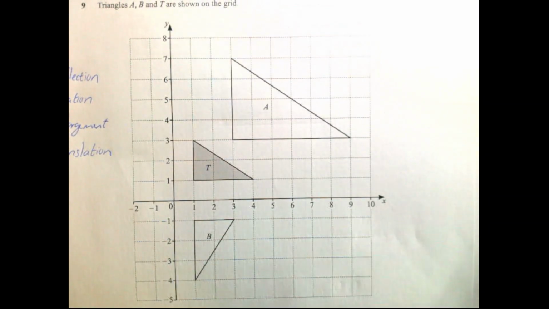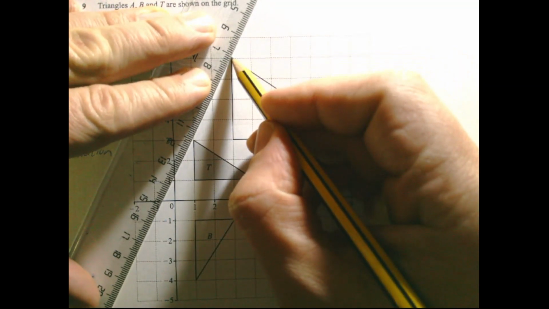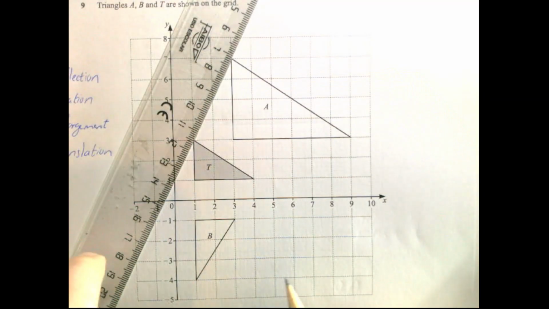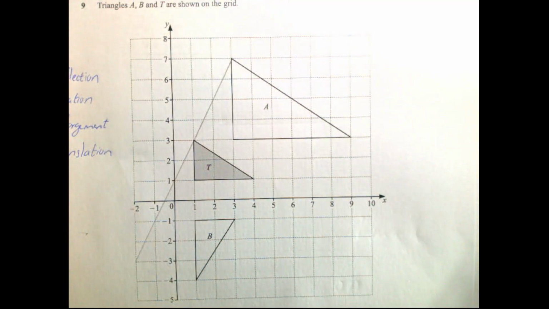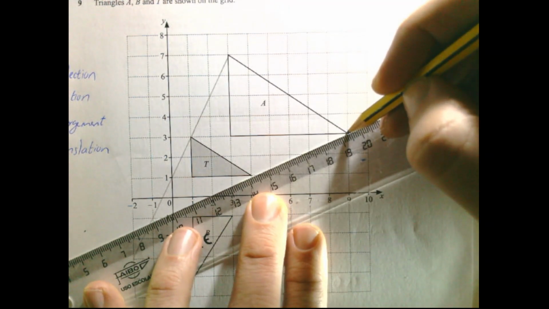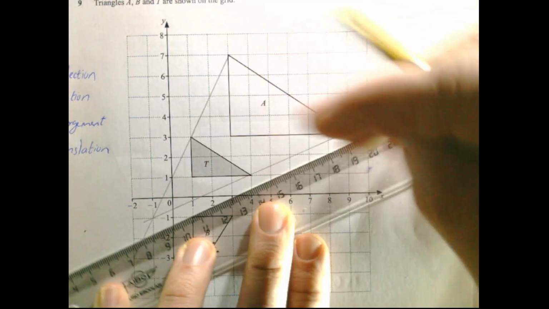To find that, we need to grab a ruler and we connect the corners. You see it like this. Connect those top corners. Let's connect those bottom corners over there. And already something's happening.